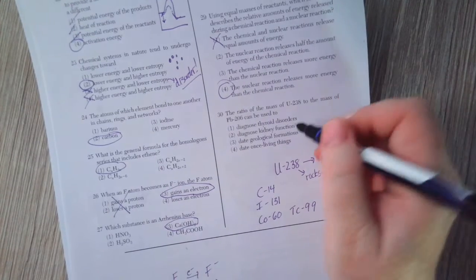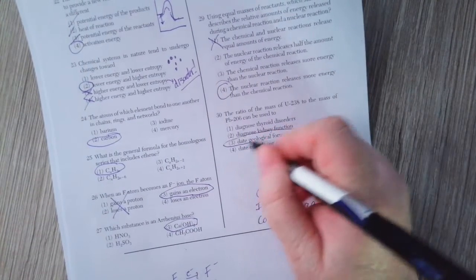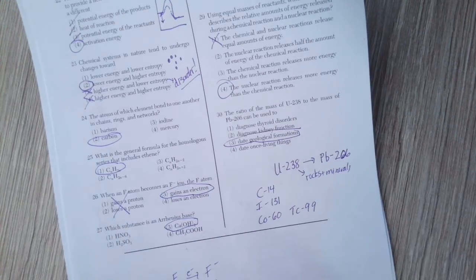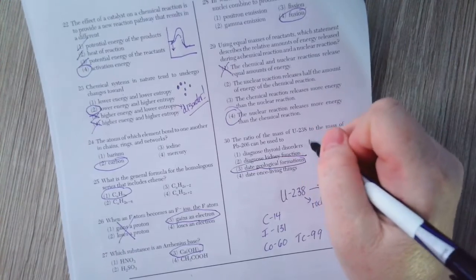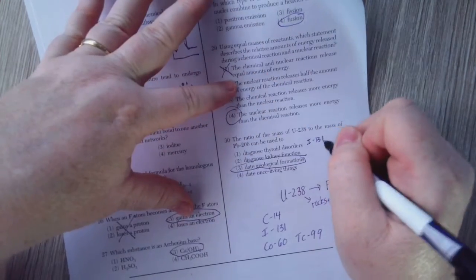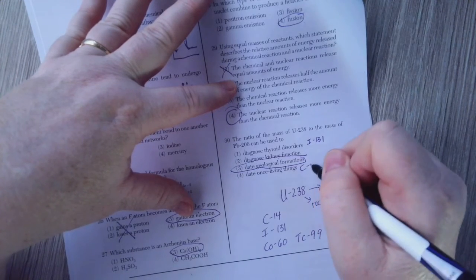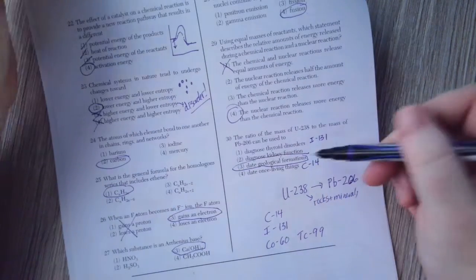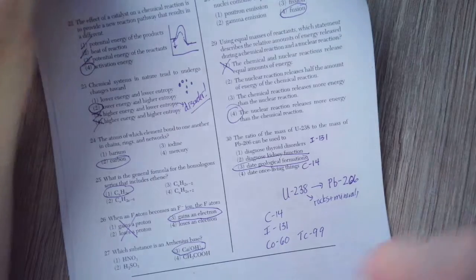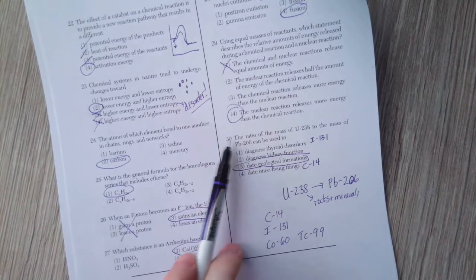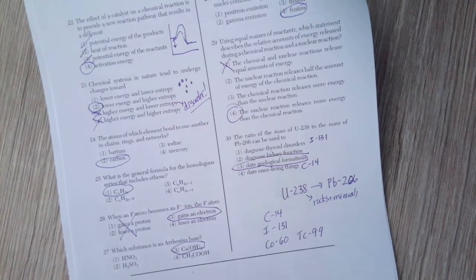So which one has to do with rocks and minerals? Right here, geological formations. Thyroid disorders would be iodine-131. A dating one for things that were once living is carbon-14, and this one we didn't really have to know. And there we go. That is the end of question 30. We finished part A.